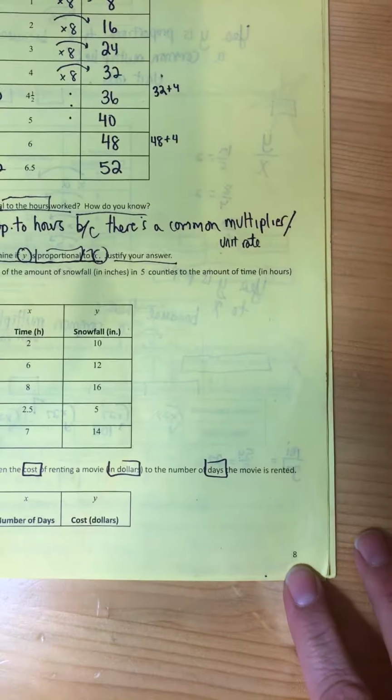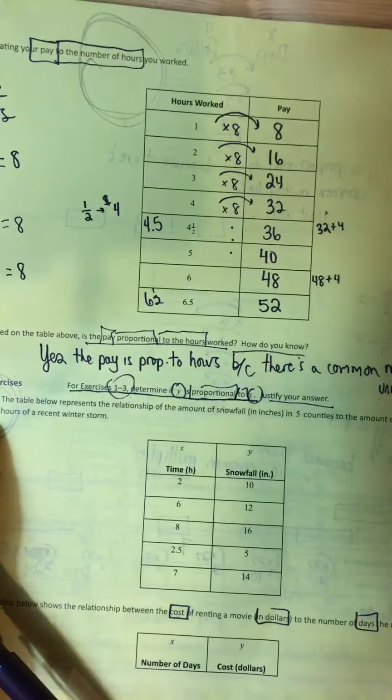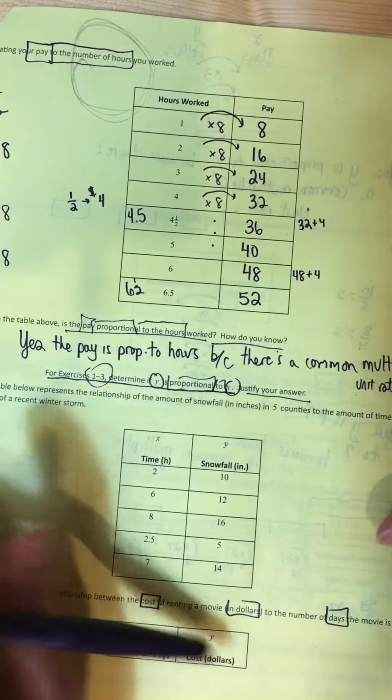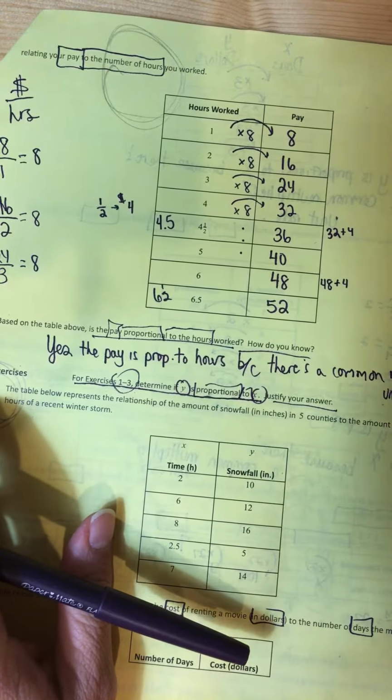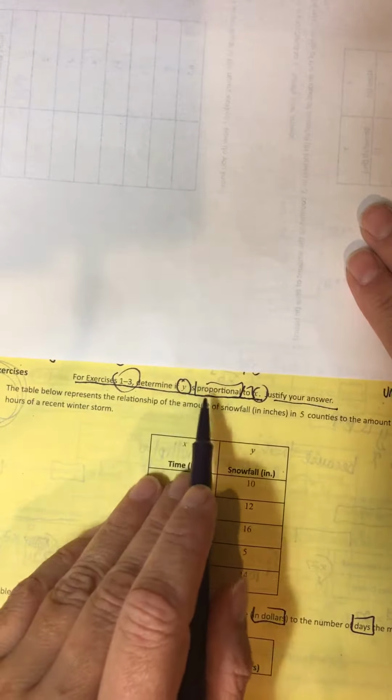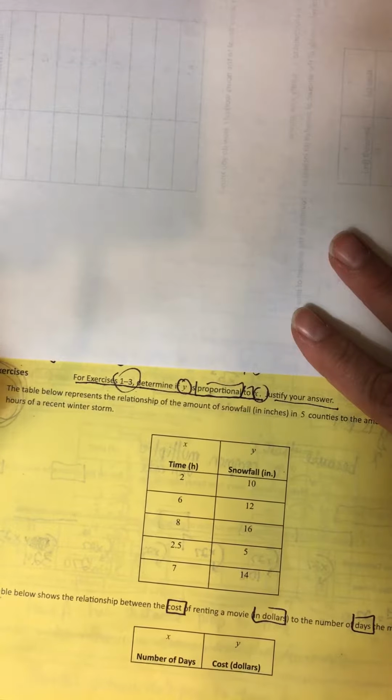We're currently on page 8, and this is exercise number 1. Exercise number 1 had a common set of directions. That's right here. For exercises 1 through 3, determine if y is proportional to x and justify your answer. So we know that our ratios, if we choose to write them, would be written as y over x.